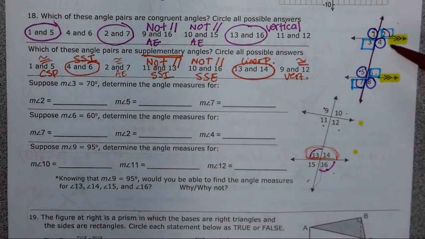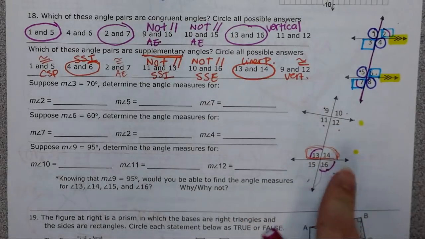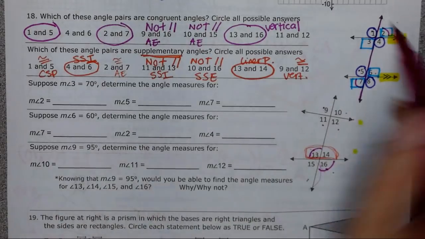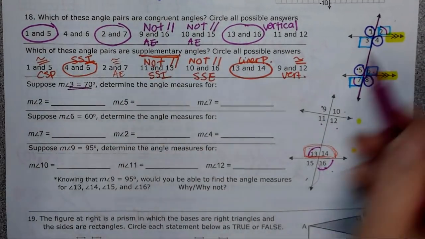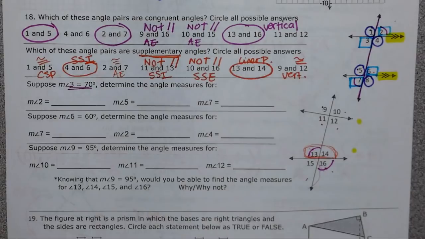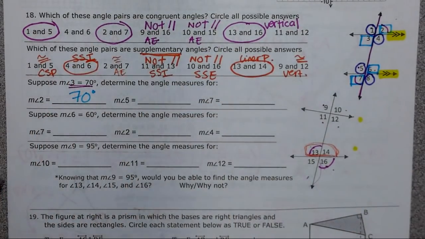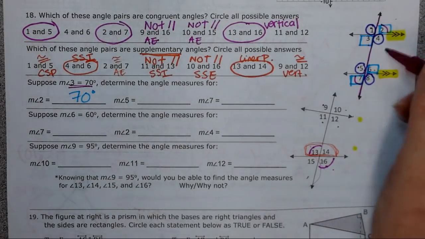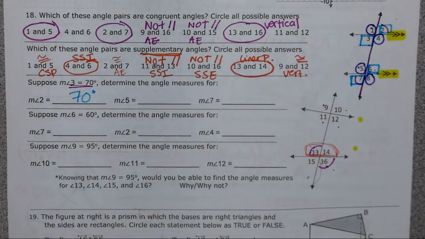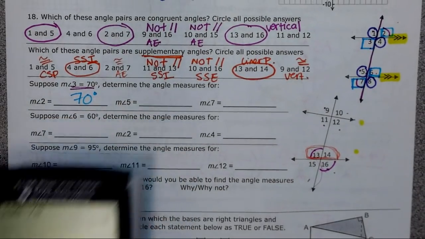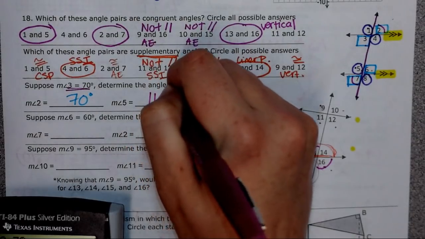Okay. So the ones that are circled are the same. The ones that are different are supplementary. Now the ones over here don't apply unless it's a vertical or a linear pair. All right, so if angle 3 is 70, 3 and 2 are both boxes. They're vertical angles. They're going to be congruent. 3 and 5, that's a box and a circle, which means that they will be supplementary. So 180 minus 70 gives us that 5 would be 110.